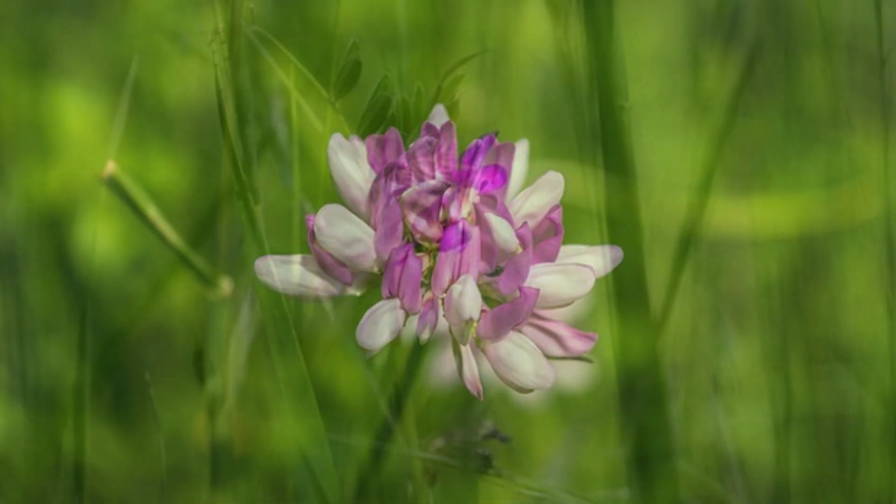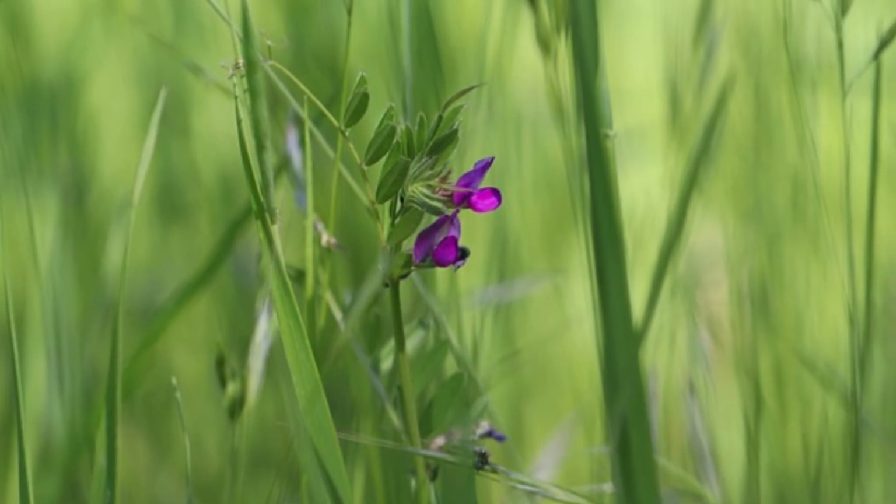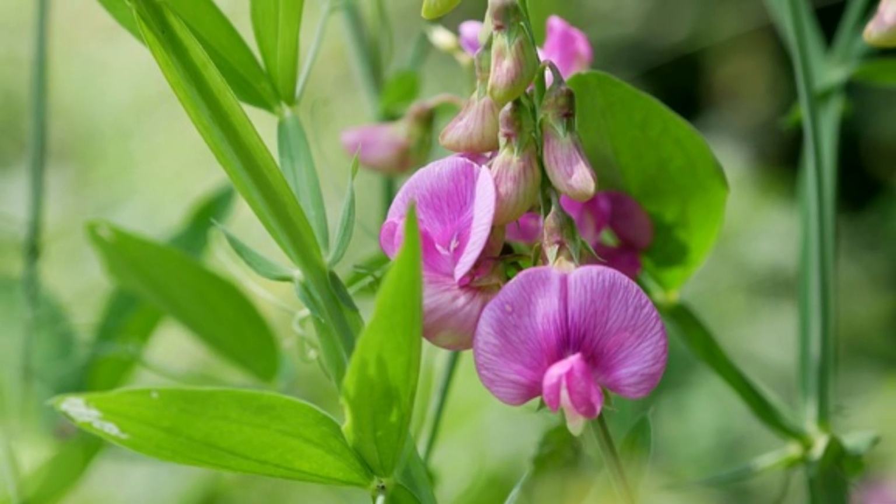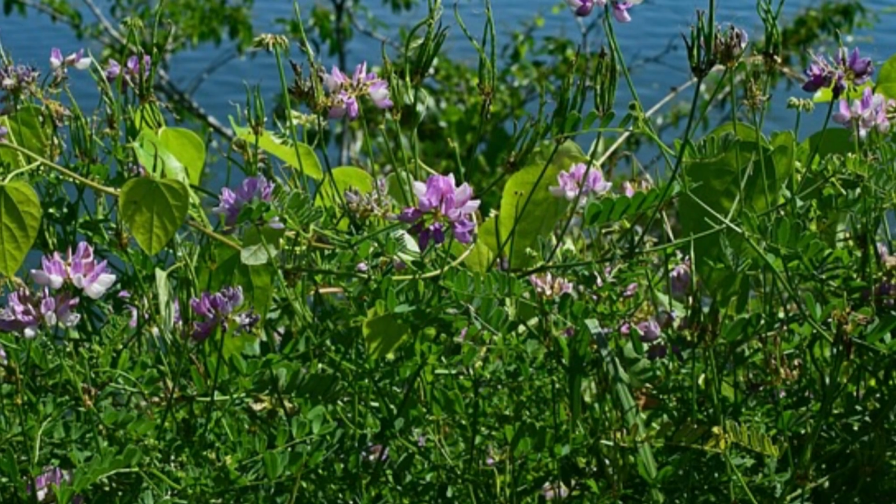Its role in improving soil fertility, providing forage for livestock, and supporting pollinators makes it an important part of sustainable farming practices and natural ecosystems.